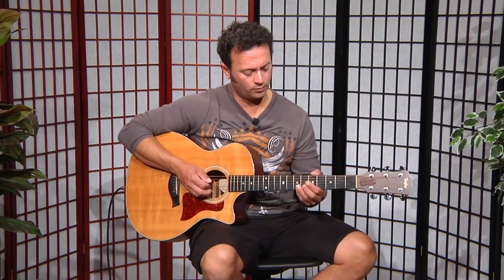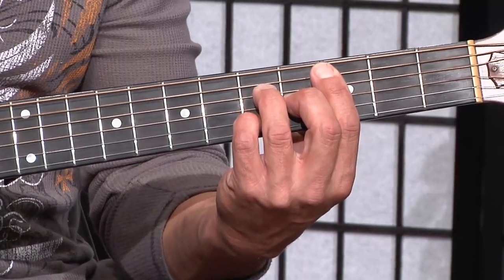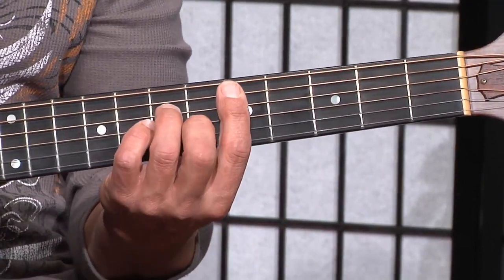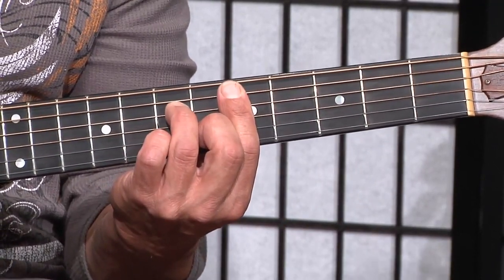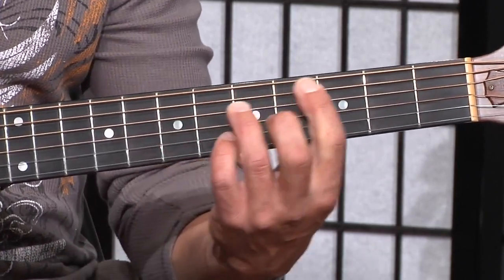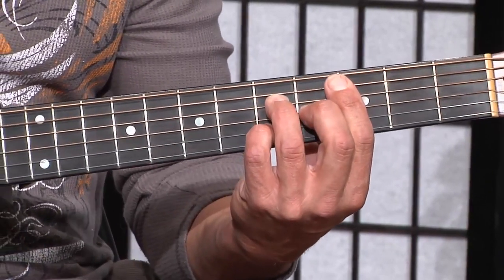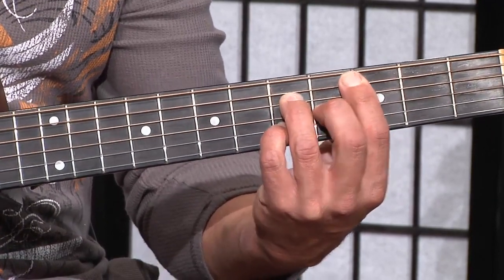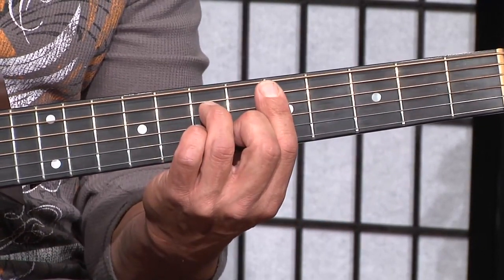Now what we're going to do right here is we're going to start with the key of C, and it's going to be based off the 5th string root. We're going to start with the C major 7 on the 3rd fret. But now we move up to D, we're going to change it to a D minor 7. So going back to C major 7. And again, this is all based off the 5th string root. Now to D minor 7.